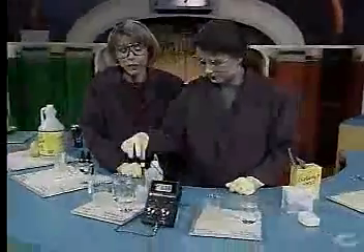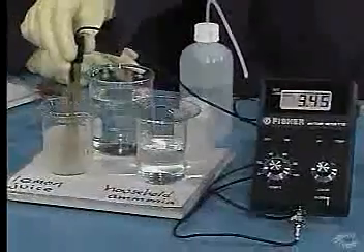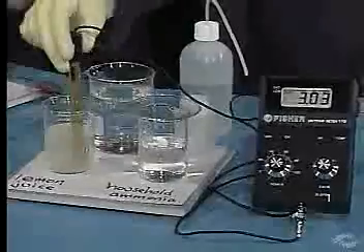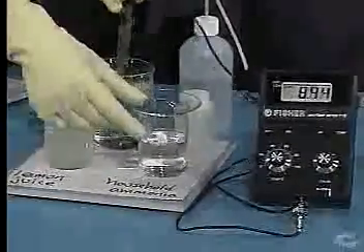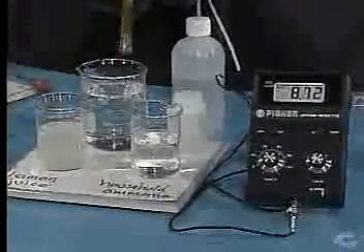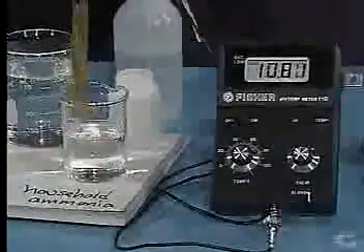All right, let's put the pH probe into the lemon juice. What should the range be? It should be somewhere below 7 because it's acidic. Right, and it is. We can see that from the meter. Rinse it off, and you can put it into the ammonia. What should the range be? It should be above 7. And it is, because it's a basic solution.